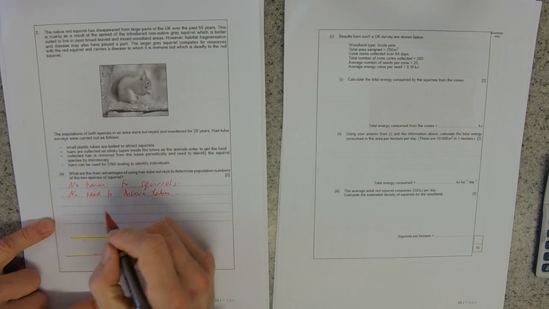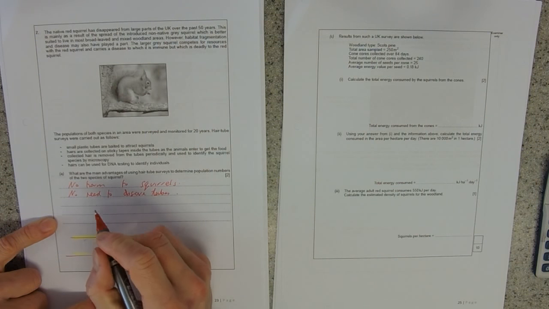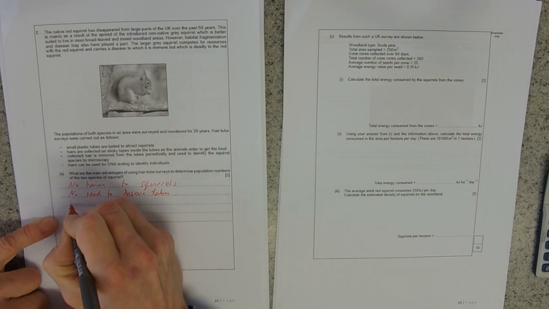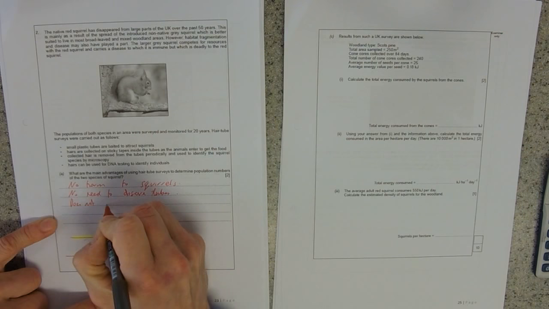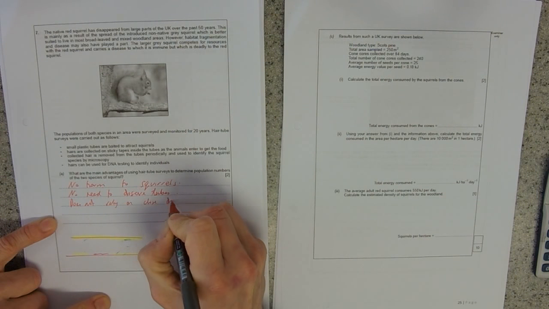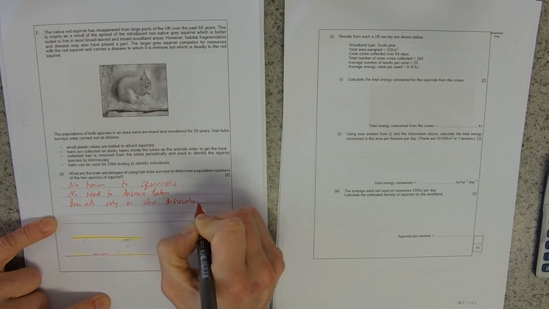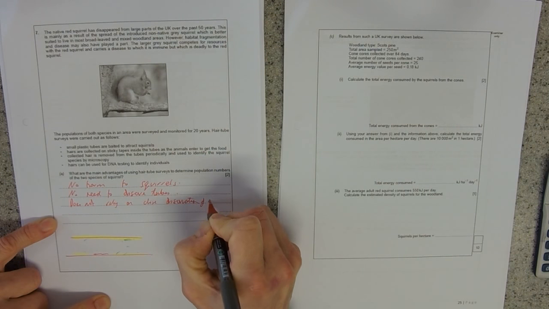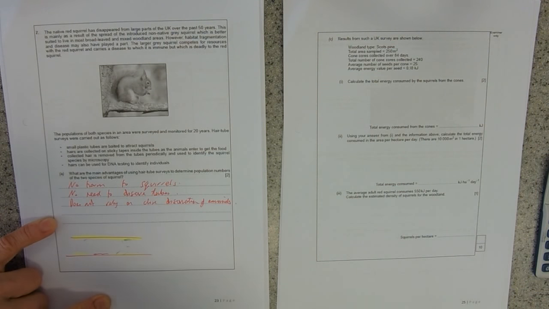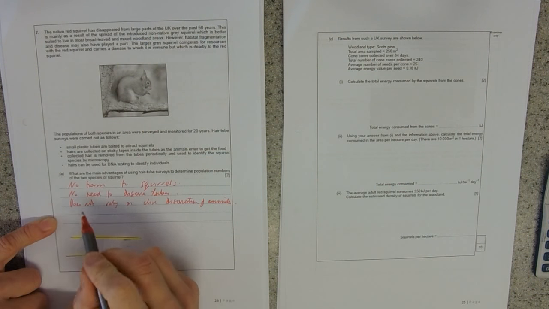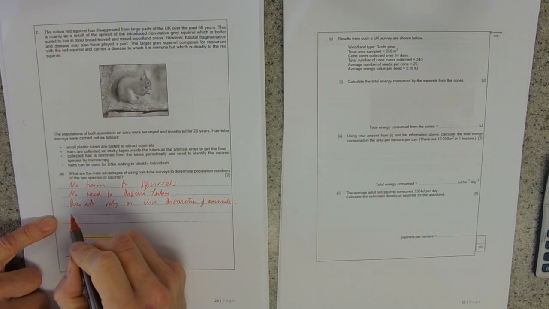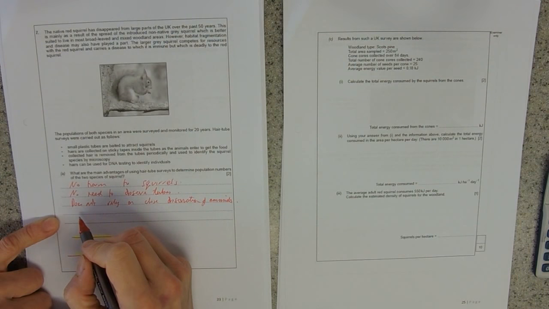And then other kind of scientific reasons. It does not rely on close observation of animals, which means you can just use these hairs to identify them rather than having to decide which squirrel is which from a distance usually.